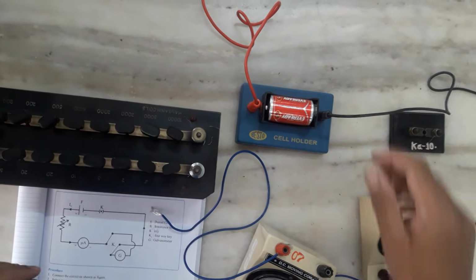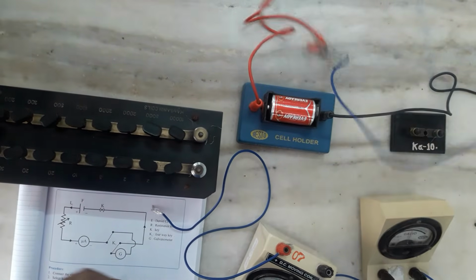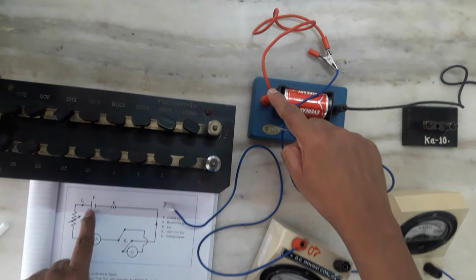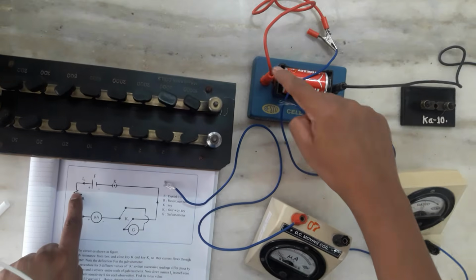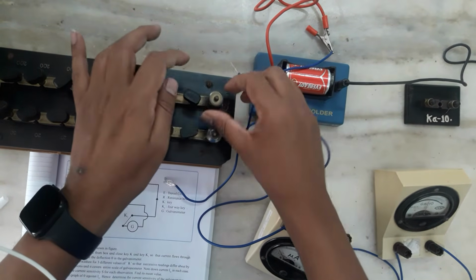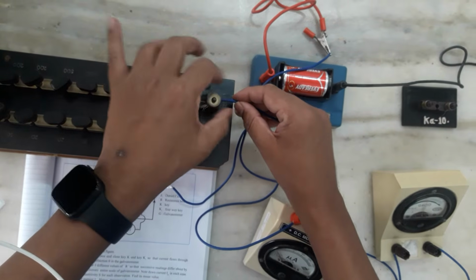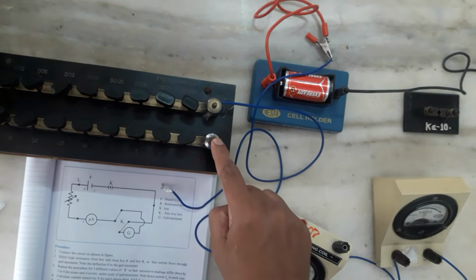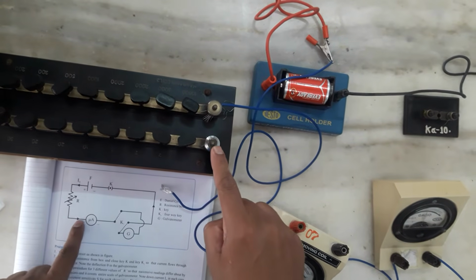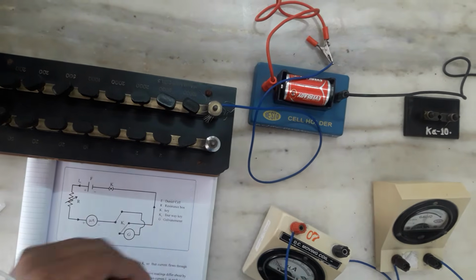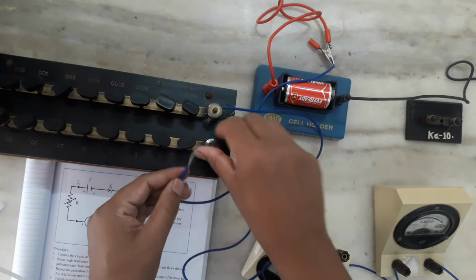Now we'll do the connection. We'll start from the battery. The positive end of the battery is connected to the variable resistance box. The other end of the resistance box is connected to the positive of the microammeter.